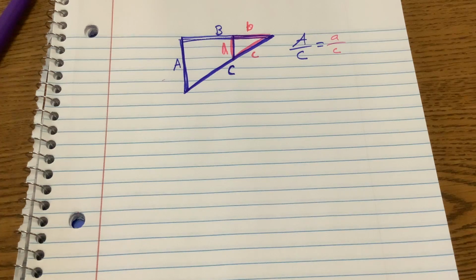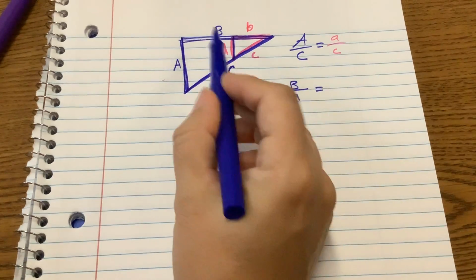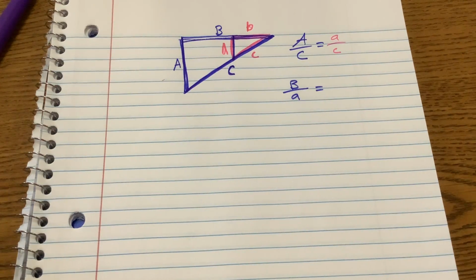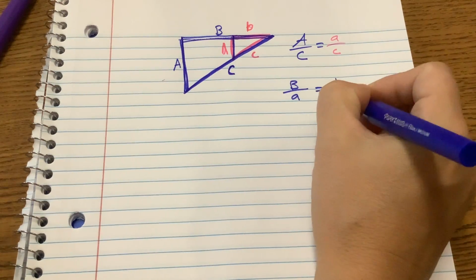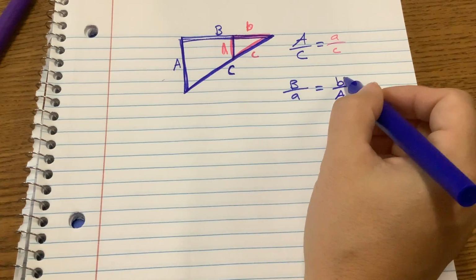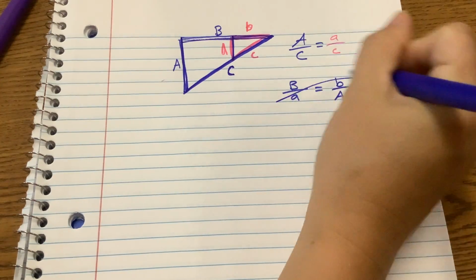So what if you do uppercase B and lowercase a? So uppercase B to lowercase a. Okay, so we said this b to this a. So that'd be lowercase b to uppercase a? Is that going to give you the same number if they're proportional? No. You're going to have a big over a small and then a small over a big. Is that going to make sense? No. So this one's not going to be true.